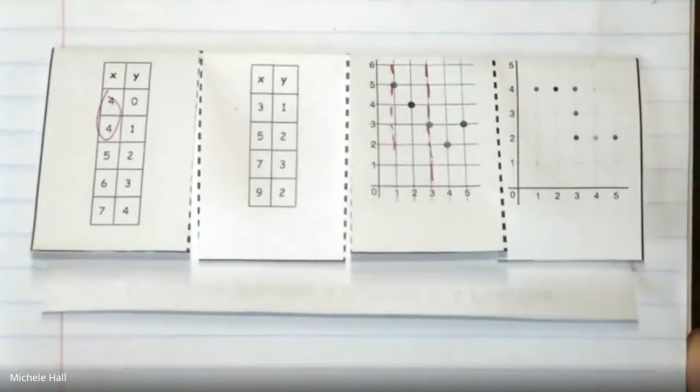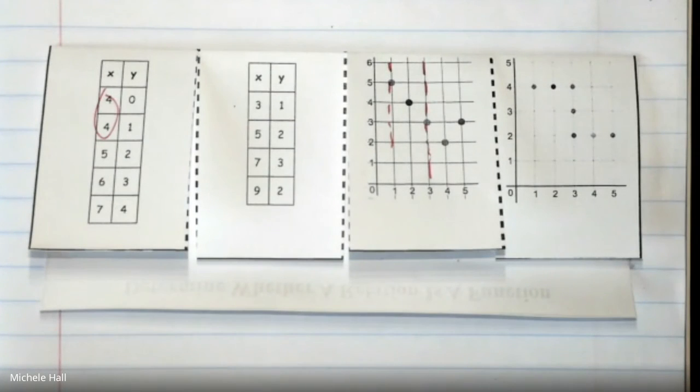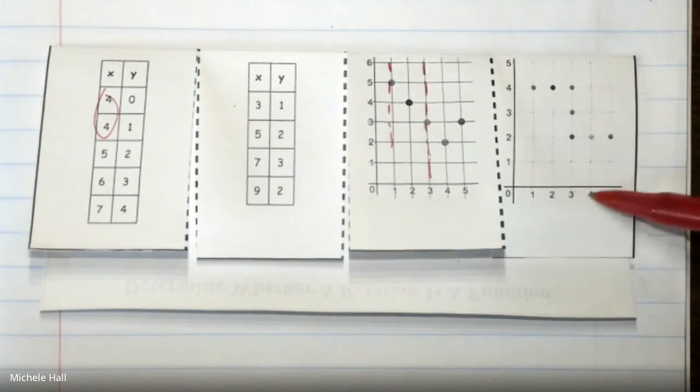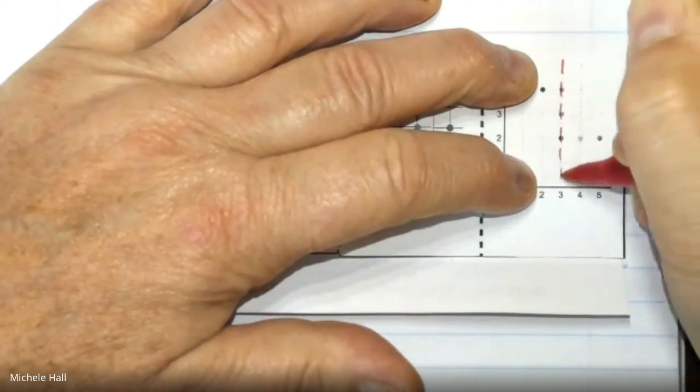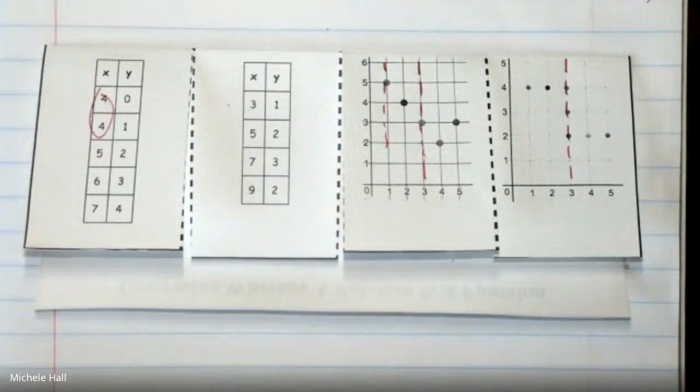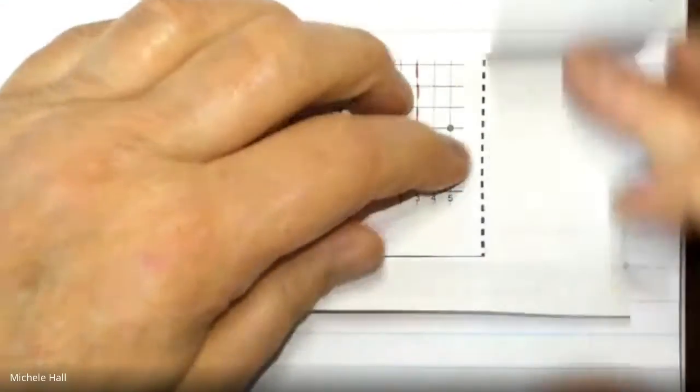What about the next one? Draw a vertical line. Is there any place I could draw a vertical line where it's going to fail the vertical line test? Where? At x equals 3. So here's my x-axis. If I draw the vertical line test here, how many times did that function touch the vertical line? 3 times. So it fails the vertical line test. It is not a function. It's only a relation. So not a function.